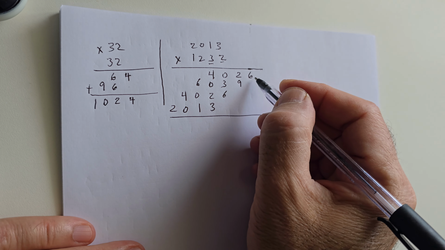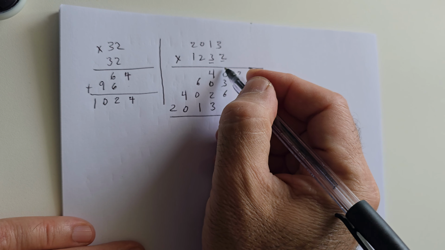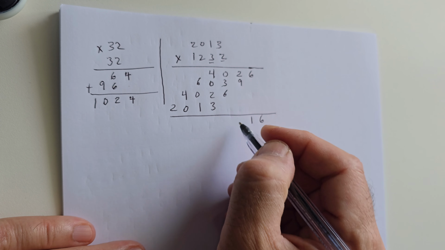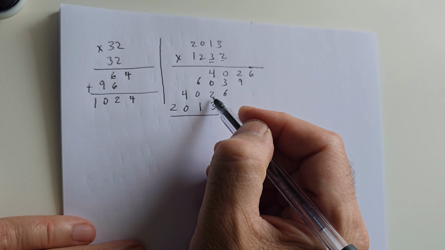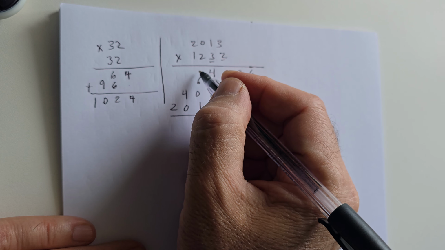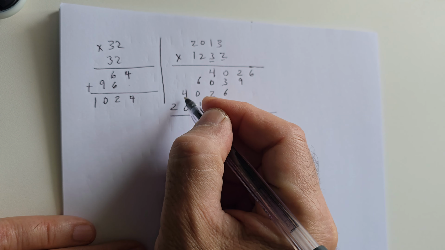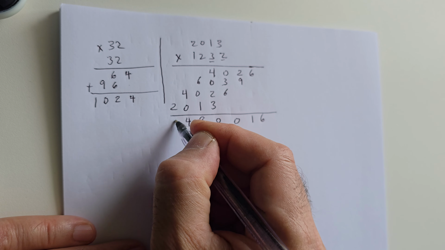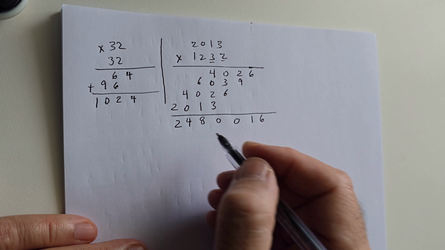So then we add these up. So 6 comes down, 2 and 9, that's 11. We got 1 remaining. 1 and 3, that's 4. 4 and 6, that's 10. And then we got 1 remaining. 1 and 4, that's 5. 5 and 2, that's 7. 7 and 3, that's 10 again. And then 1 is remaining. So 1 and 6, that's 7. 7 and 1, that's 8. And then 4 and 0, that's 4, of course. And then 2 comes down. So there we go. That's our result. And over here we got this result.